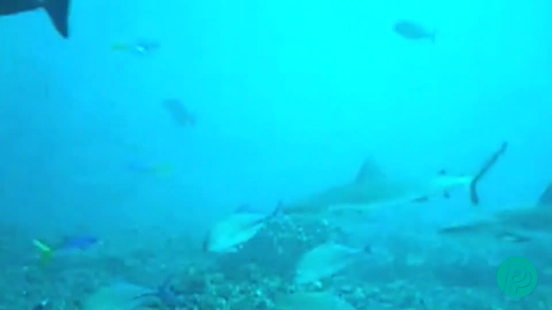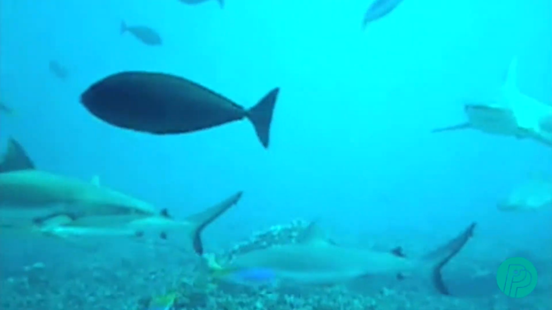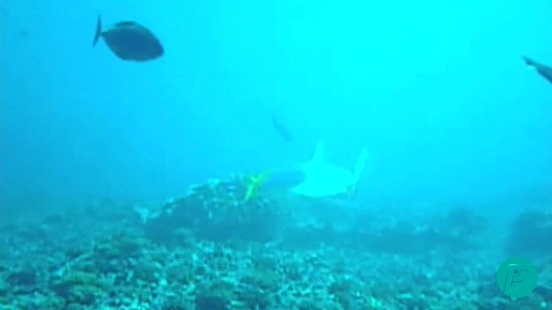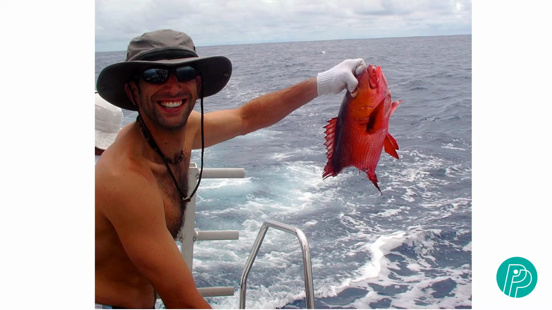So to get the snapper, we switched to hook and line. And even then, sometimes when we pulled up a fish on the end of a fishing pole, what we found is that the shark had had its way with it first.